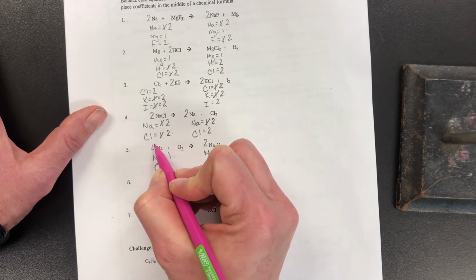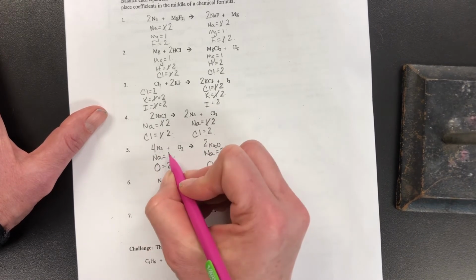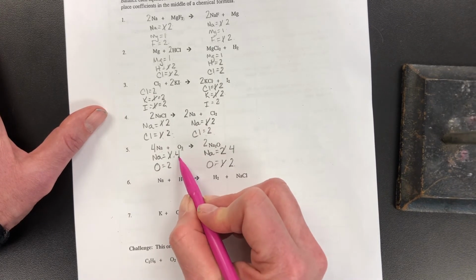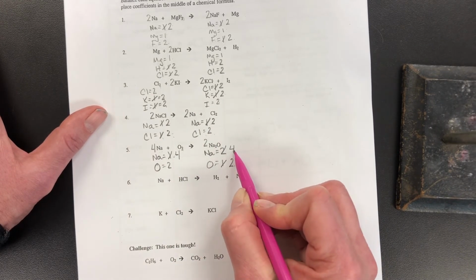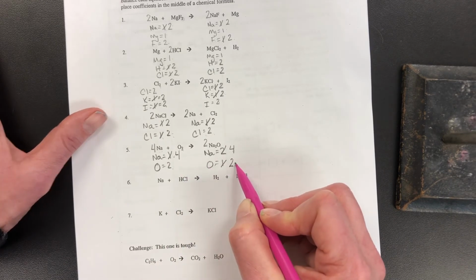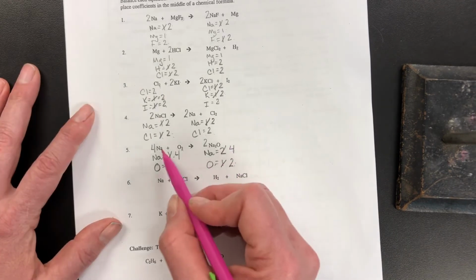So if I put a 4 coefficient there, now I have 4 sodiums on this side. So 4 sodiums here, 4 sodiums here, they balance. 2 oxygens here, 2 oxygens here, they balance. This is a balanced chemical equation.